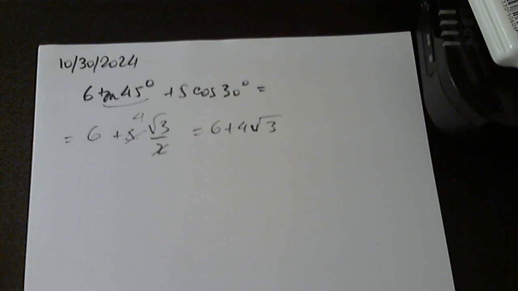Sometimes both sides are complicated, so we have to simplify each side fully and show that they are the same.